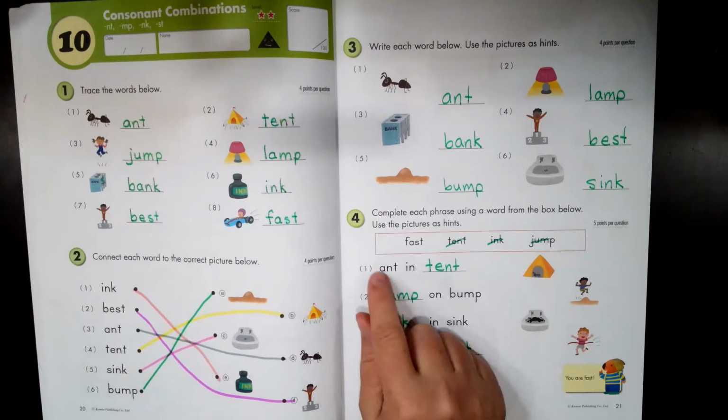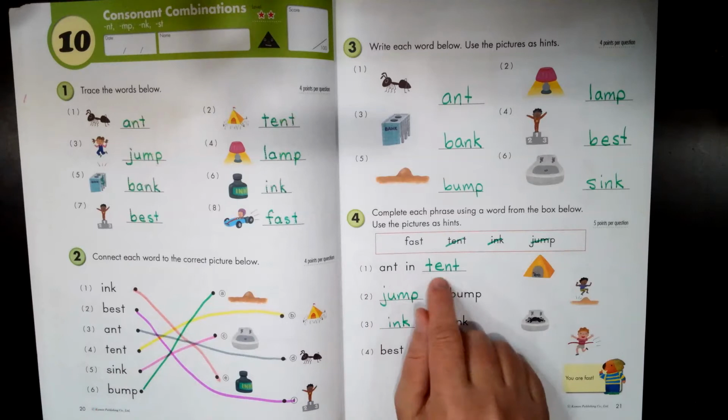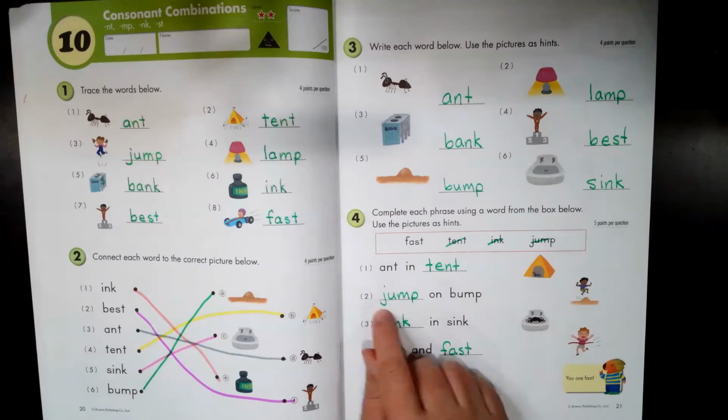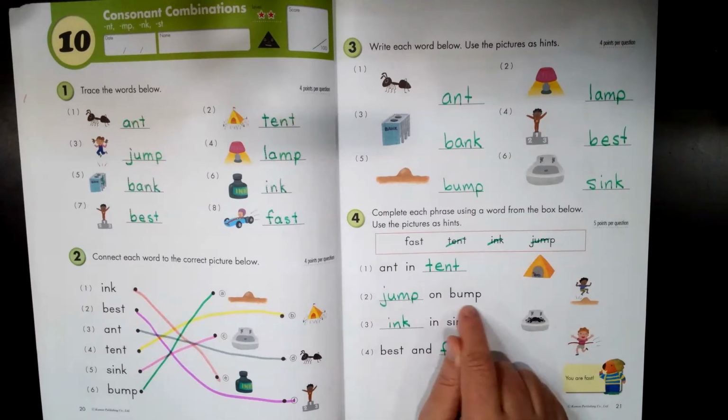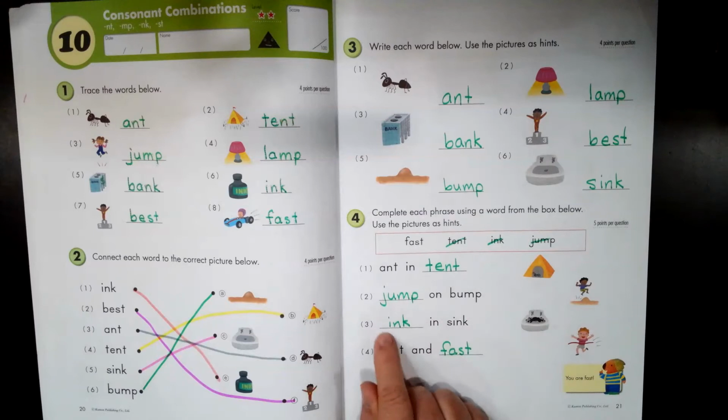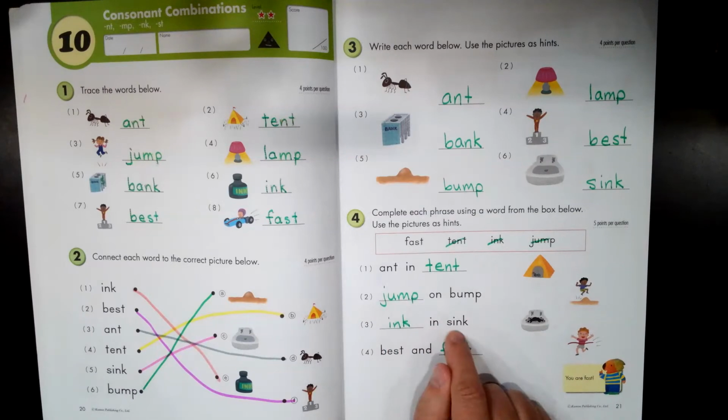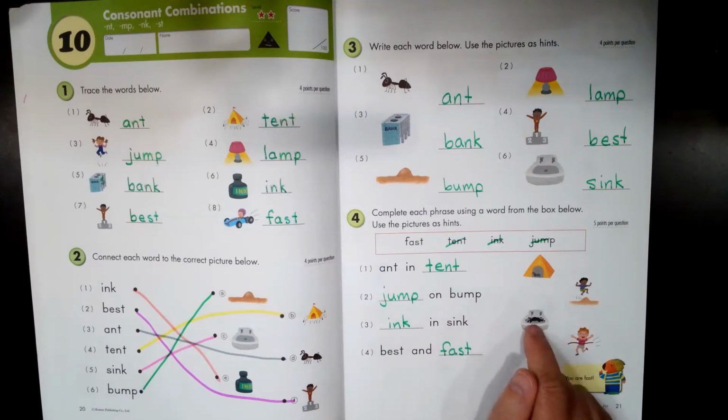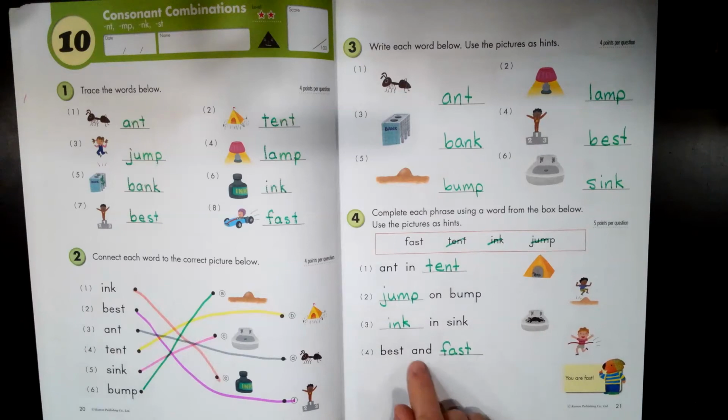Read the phrases. Ant in tent. Jump on bump. Ink in sink. That one's a little bit hard. Best and fast. Cross off my last word. I did all of my beautiful work.